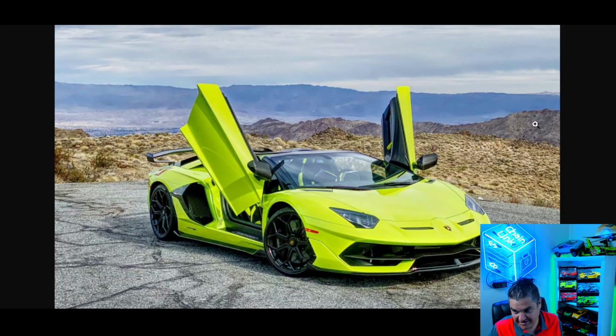Car of the day: Lamborghini Aventador Roadster SVJ. You can see the SVJ on the back. Lamborghini's flagship, in my opinion, and not up for debate. This is the best color that they make. Maybe yellow, I would go with yellow, but pretty color. Chartreuse.